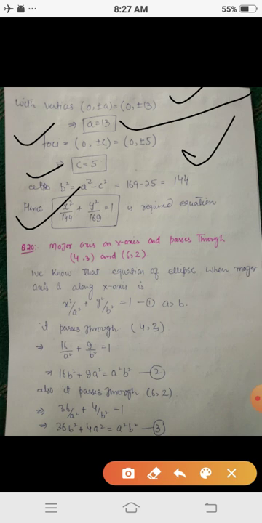Now the third one is: major axis on the x-axis and passes through the points (4, 3) and (6, 2). We know that when the major axis lies on the x-axis, then its equation is of the form x square upon a square plus y square upon b square equals 1, where a is greater than b. Now it passes through (4, 3). So substituting x equals 4 and y equals 3 in the first equation, we get 16b square plus 9a square equals a square b square.